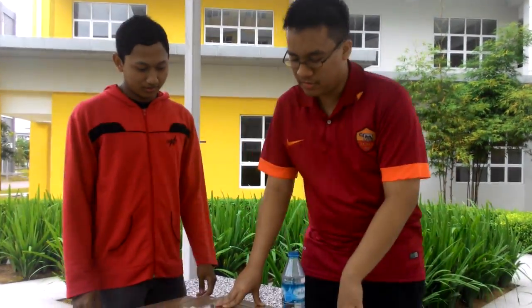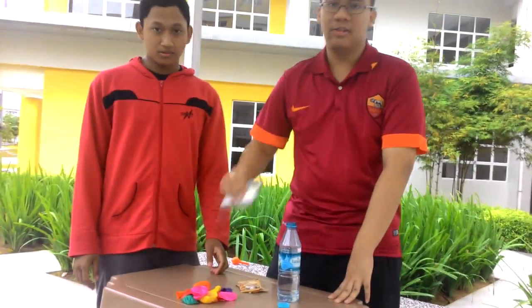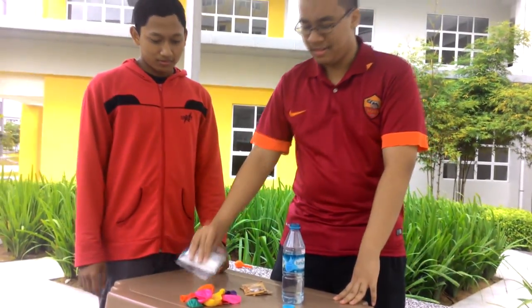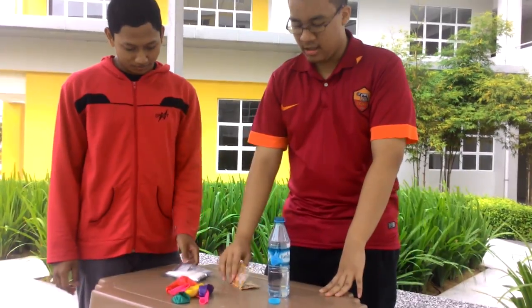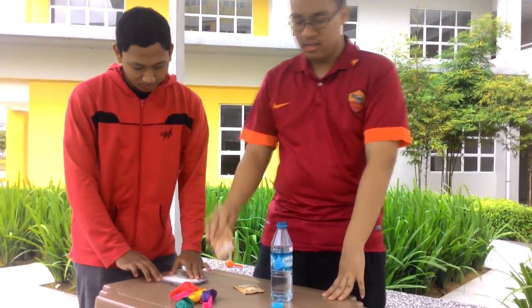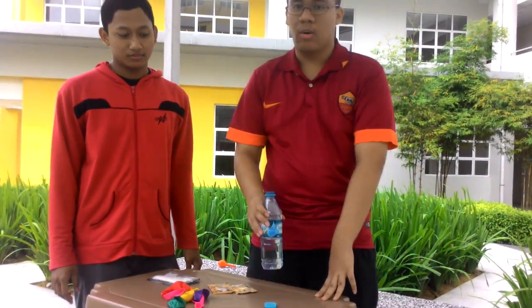We are going to do the experiment about diffusion in gases. The experiment is about the usage of yeast to produce carbon dioxide. These are the apparatus and materials needed. First of all, sugar, balloons, yeast, a water bottle, and water, preferably lukewarm.